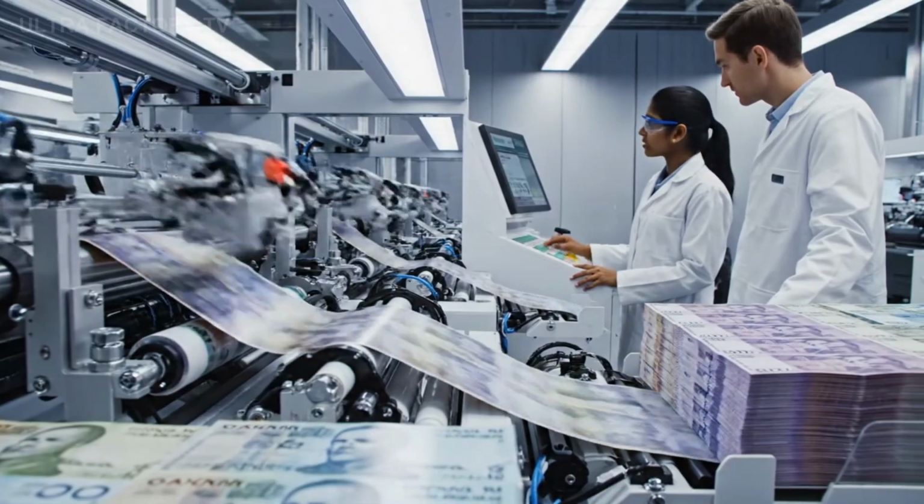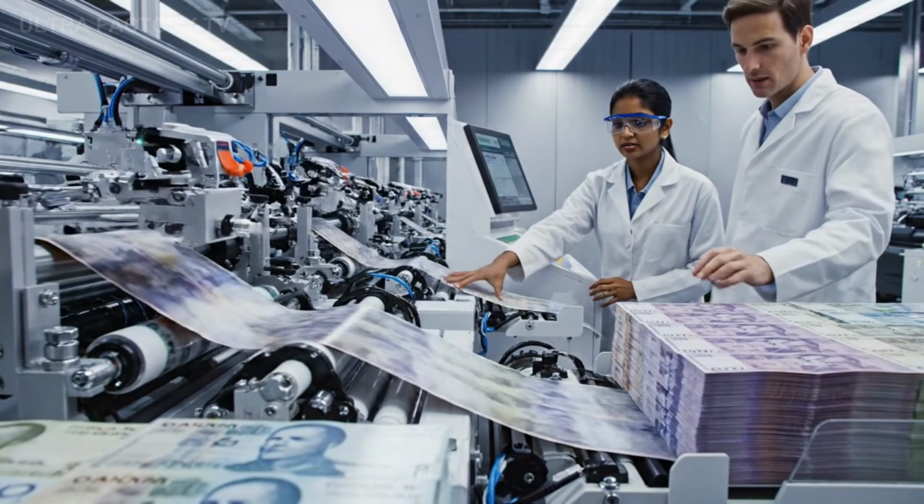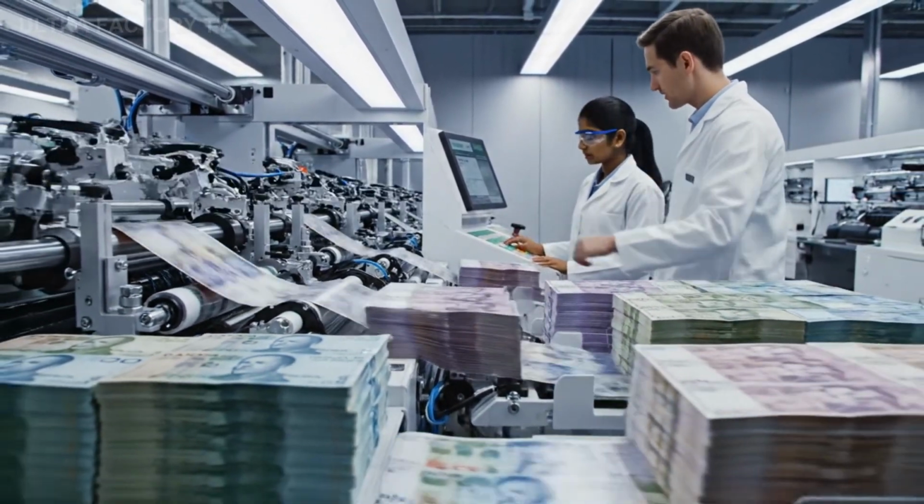We need to load the next pallet onto the input conveyor. Already signaled for the transfer. The system is running smoothly.